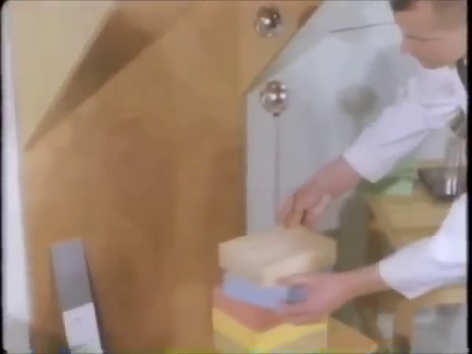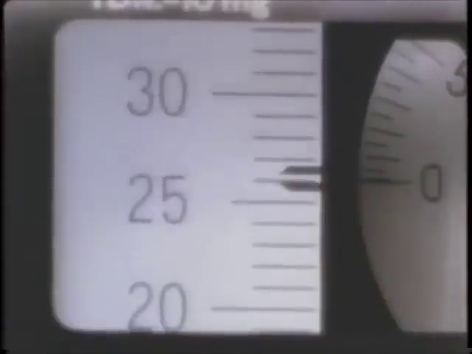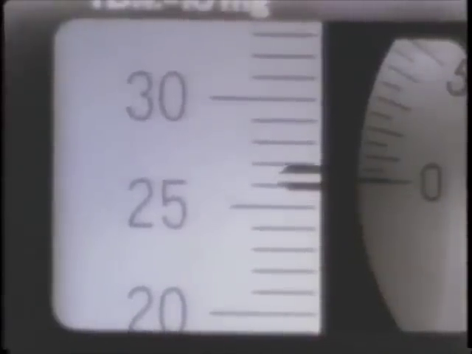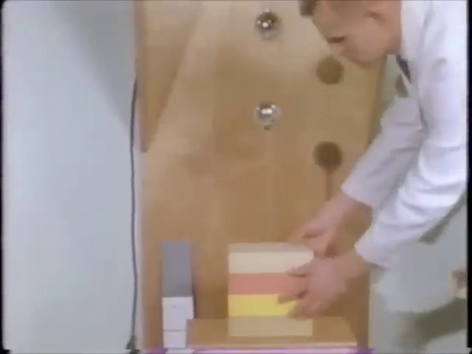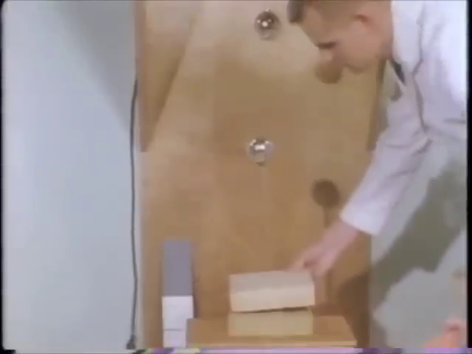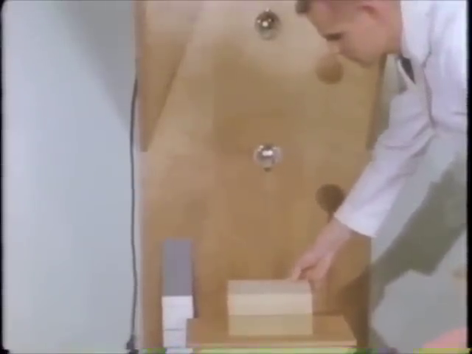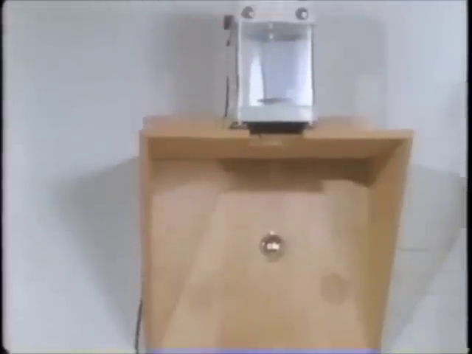Increasing the separation to 20 centimeters gives a balance reading of 11.263 grams. Finally, let's separate the spheres by 30 centimeters. The balance reads 11.187 grams.